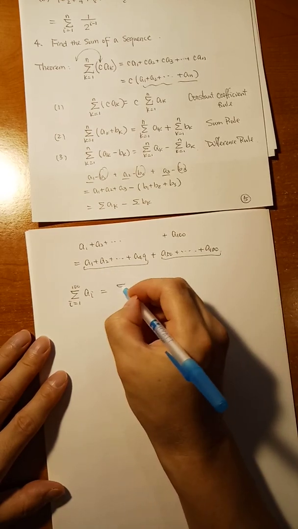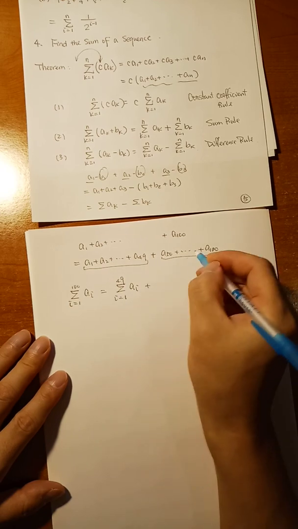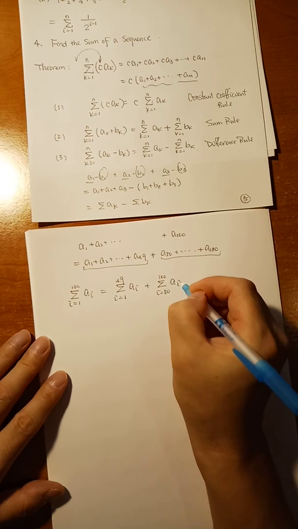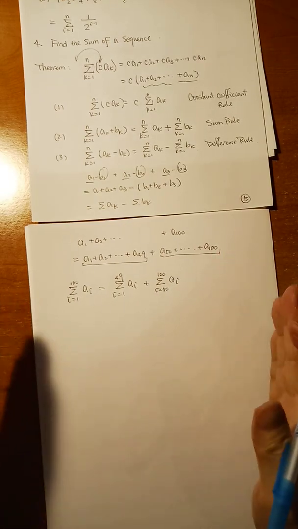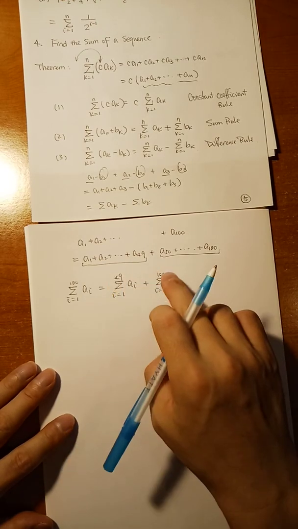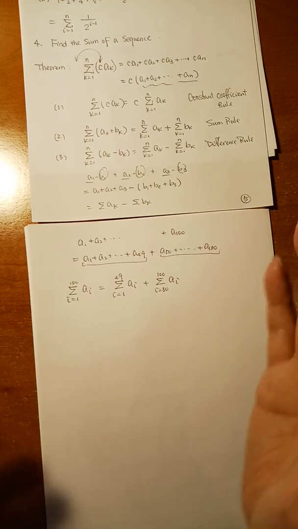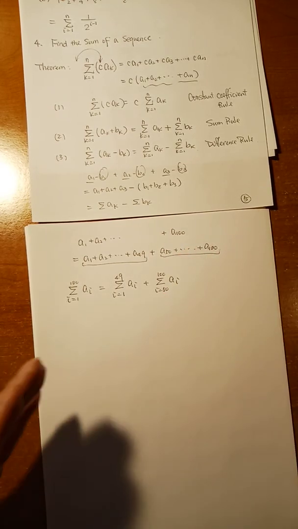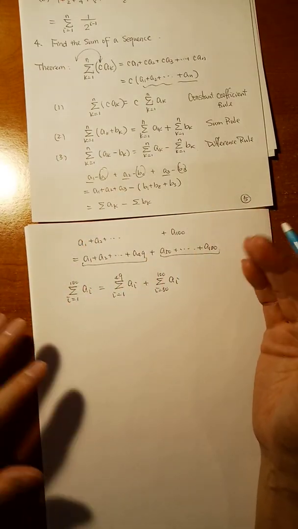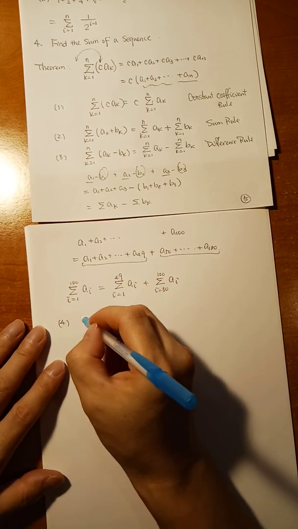And then this can be written as the sigma, i from 1 to 49, of a_i, plus the sigma, i from 50 to 100, of a_i. You can just cut the long sum into two parts, right? So once you cover all the terms, that's fine. I don't care if you compute the first few terms and other terms separately and then add them together. It doesn't matter. Okay. So the fourth property is a general writing of this.